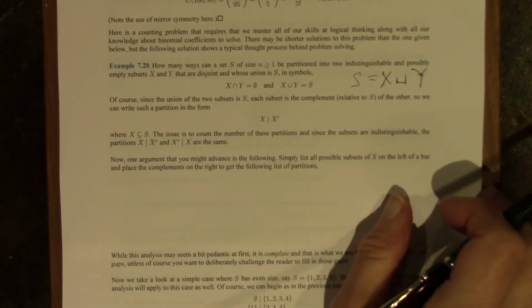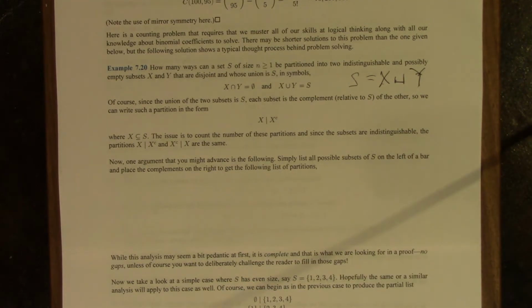I should mention in passing that the term partition is a technical term in mathematics, and we're going to study partitions later on, but in the technical sense, the subsets in a partition are not allowed to be empty. But here we are allowing them to be empty. So the term partition here is being used informally and not in the strict formal mathematical sense of the word. Okay.